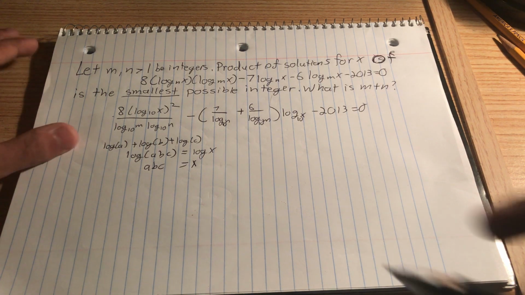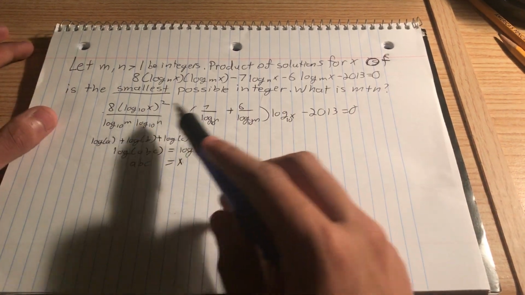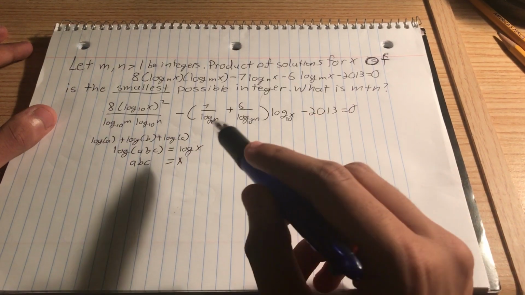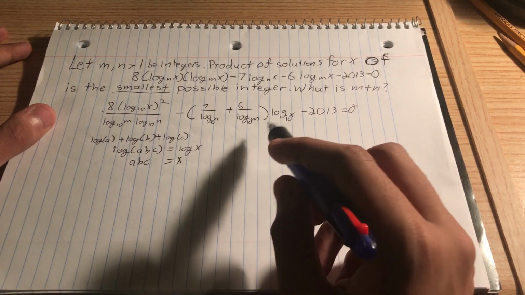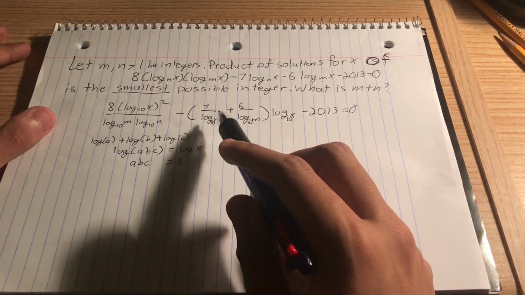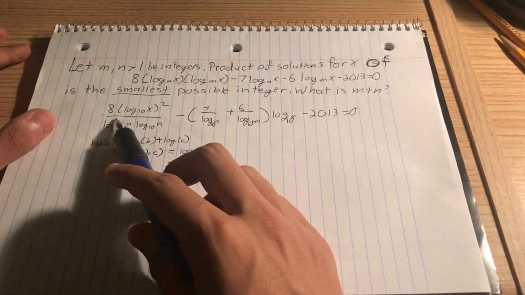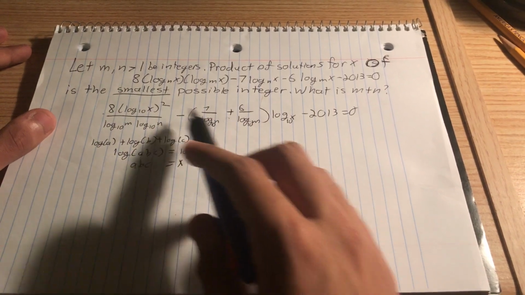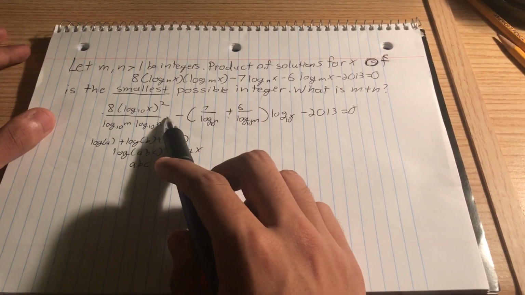So, let's see. So we have this. Let's find the sum of log base 10 of x here. It will be, by Vieta's formulas, negative b over a. So it will be this right here divided by this right here.